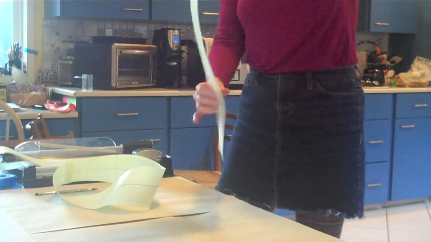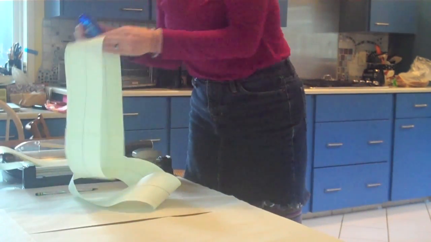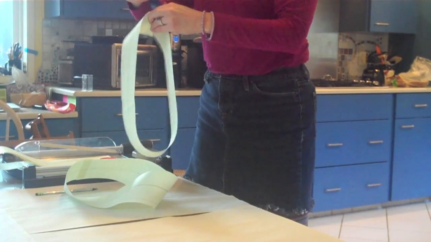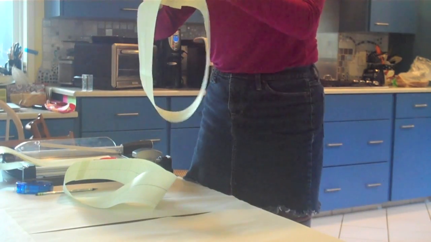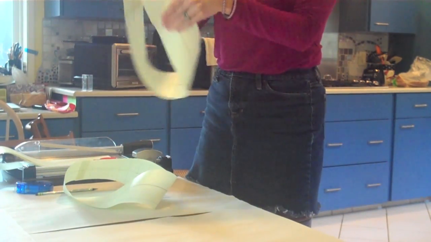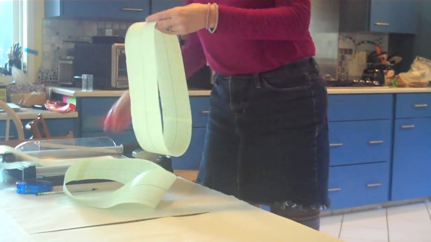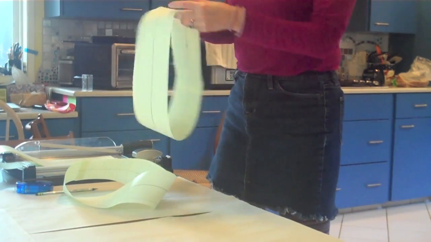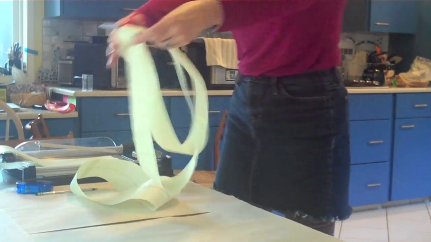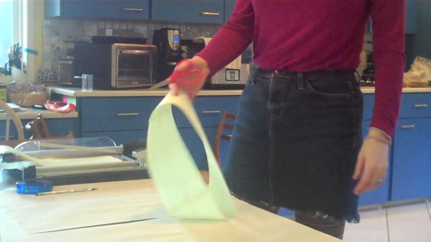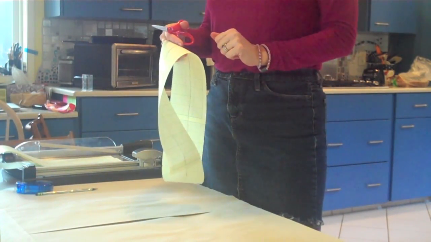Now, quick demonstration. You take this, tape it together, so it's just a regular loop. You can ask the kids what will happen if you cut down that center line. Cut, cut, cut. Two separate rings.